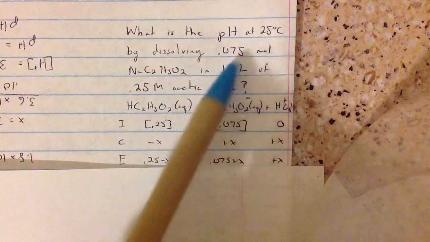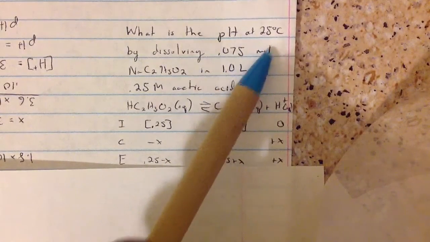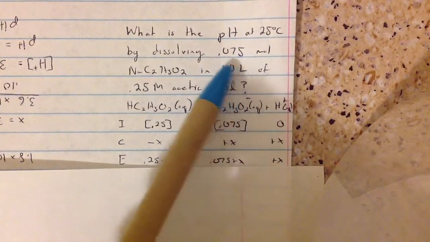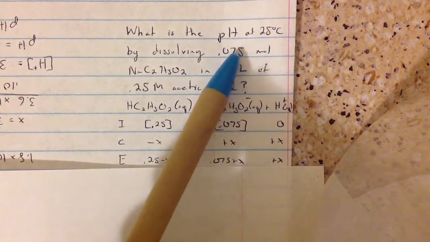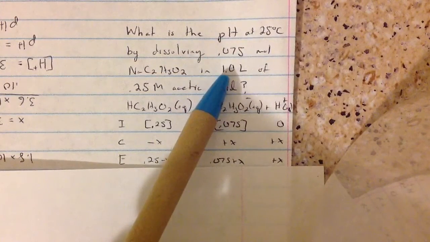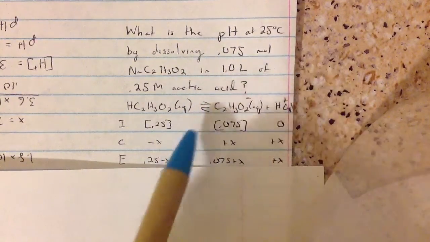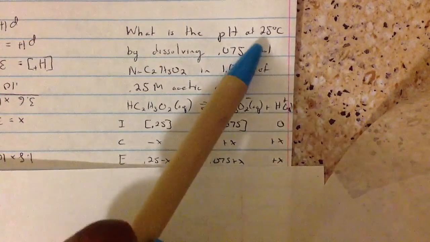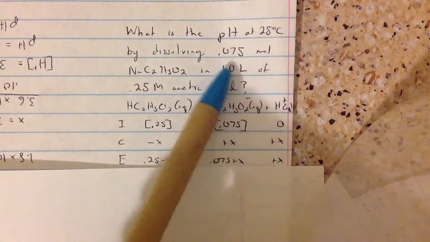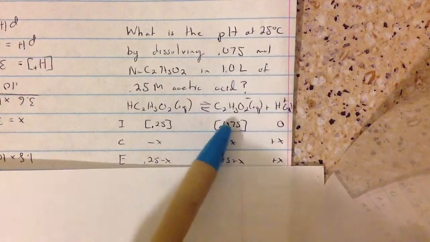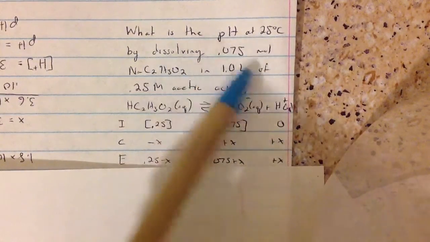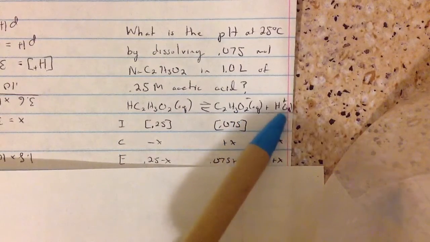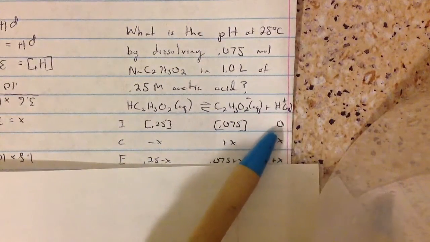Pay attention to this because, since it's in moles, they can trick you, because if this was 2 liters, then you'd actually have to divide 0.075 divided by 2 to get your molarity. Because in an ICE table, you can only have molarity, not just moles. But for now, it's just 1 liter, so it'll just be 0.075. And since they didn't specify one, it'll just be 0, because this is the initial condition.